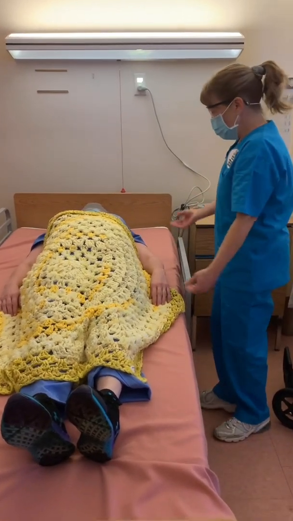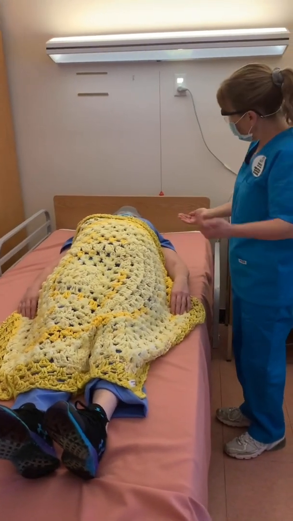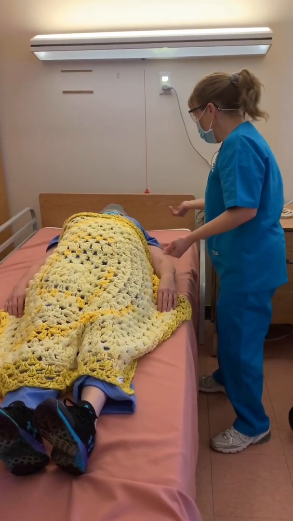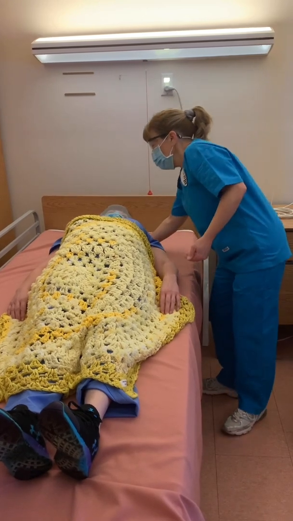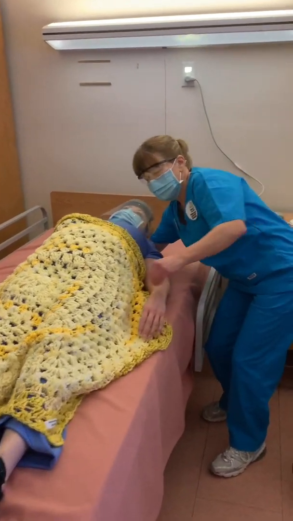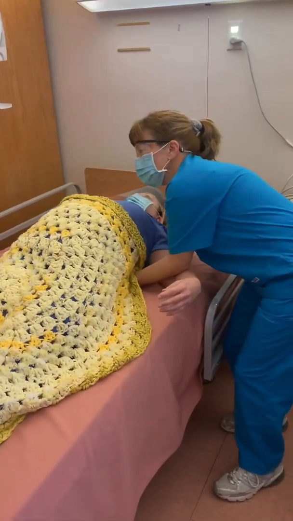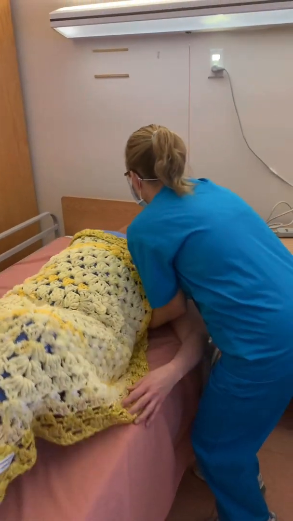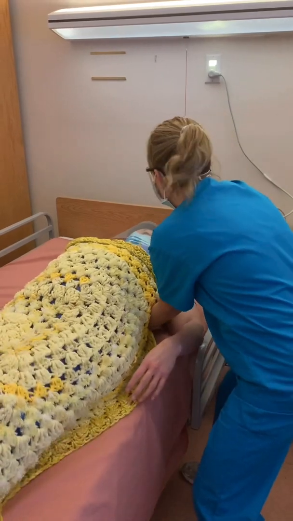And I'm just going to move you a little bit closer to the edge of the bed so that we can properly move you over to a sitting position. So if it's okay with you, I'm going to put my arm underneath your shoulders and your neck. Okay. And underneath your hips here. And I'm just going to move the front of you a little bit closer to the edge of the bed. Perfect. Are you okay? Yes.